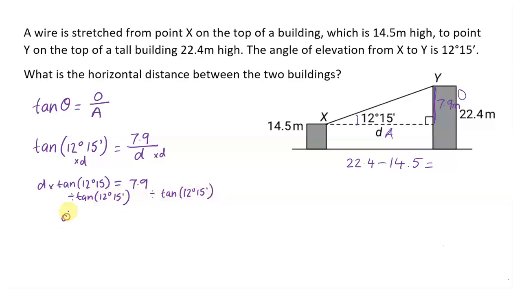So on the left-hand side, we're left with our D. This multiplied by and divided by tangent will cancel each other. And that tells us that the distance between the two buildings is 7.9 over tangent of 12 degrees and 15 minutes. So you can see here that effectively our D distance down the bottom and our tangent up the top on this side have switched places. D ended up over here and the tangent ended up over here.